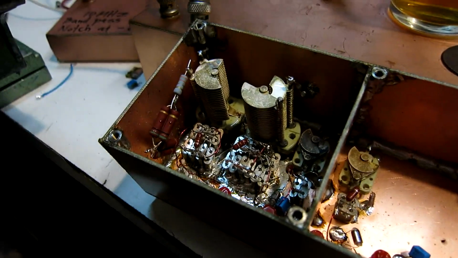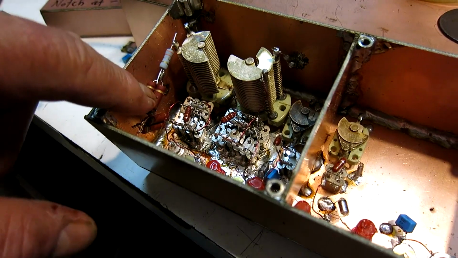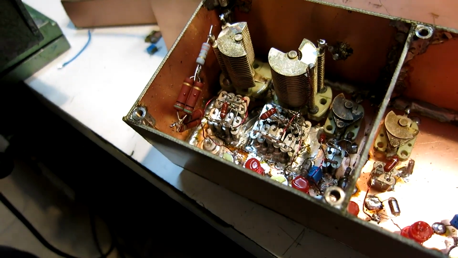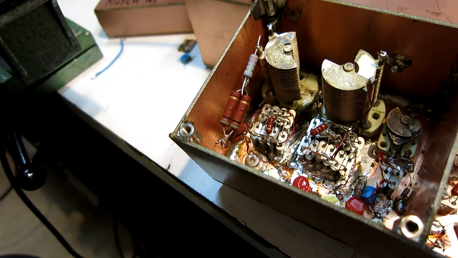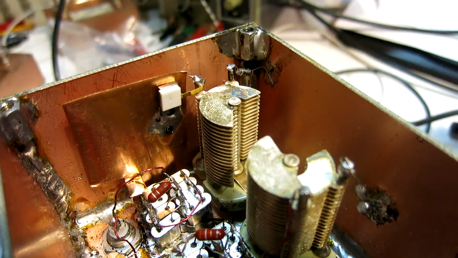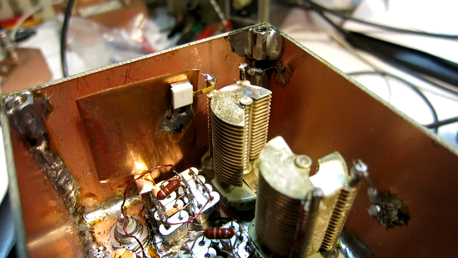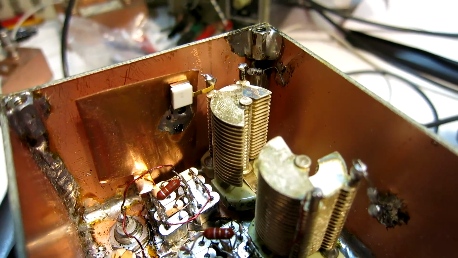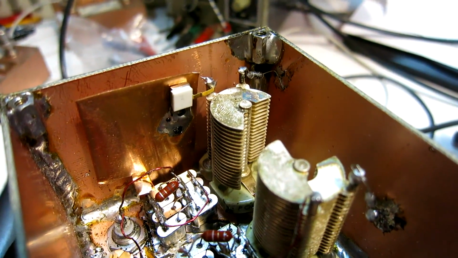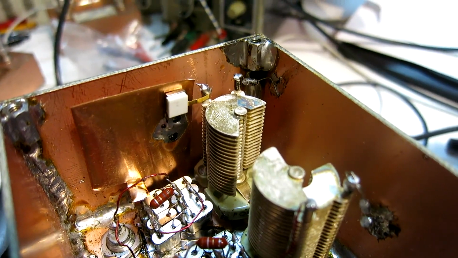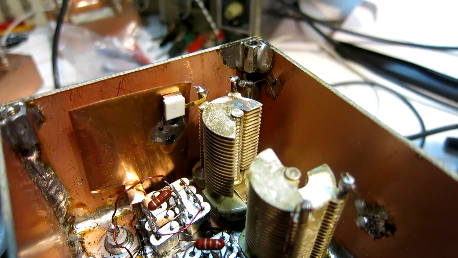And I will replace these ones for something else, but it has to tolerate at least 2 watts. I now put a 50 ohm microwave termination for the load. It's not 54 ohms, but the difference is very small, so it doesn't matter now.